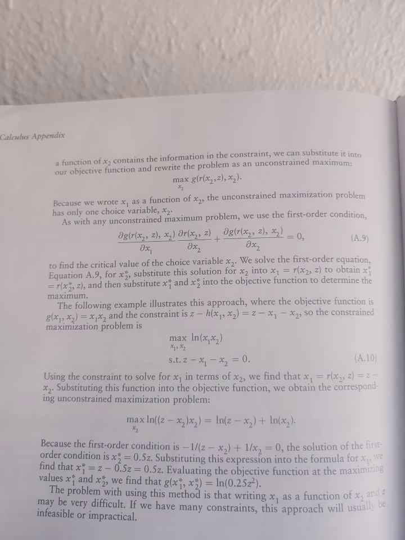To find the critical value of the choice variable x sub 2, we solve the first order equation A.9 for x sub 2 star. Substitute the solution for x sub 2 into x sub 1 equals r of x sub 2 and z to obtain x sub 1 star equals r of x sub 2 star and z, and then substitute x sub 1 star and x sub 2 star into the objective function to determine the maximum.